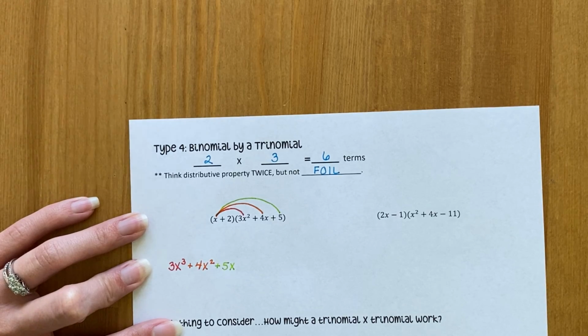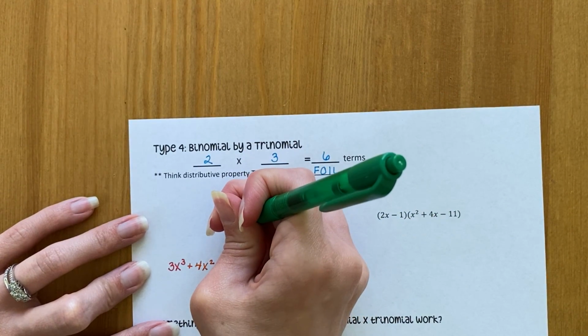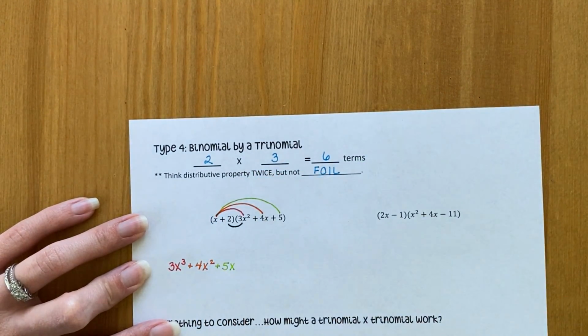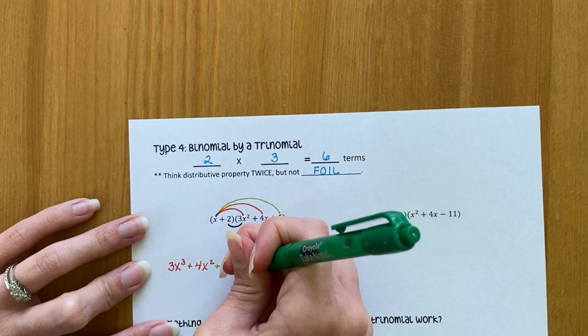Right, then I have to switch over and distribute the 2. So I'm going to draw those lines underneath just to make it easier to read. So 2 times 3x squared is going to make 6x squared.